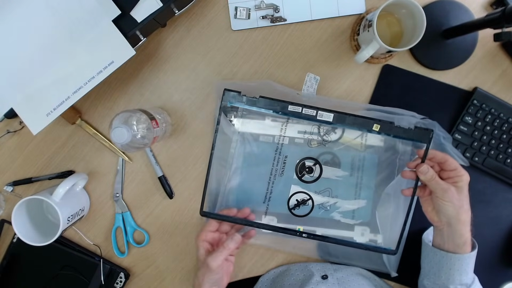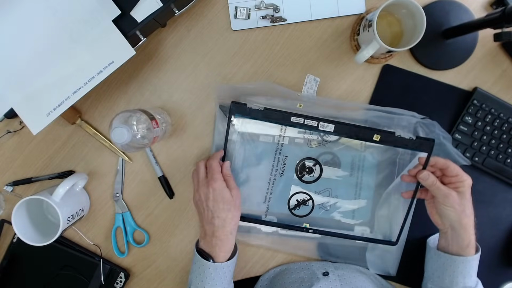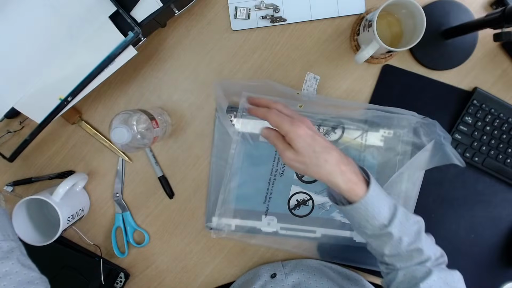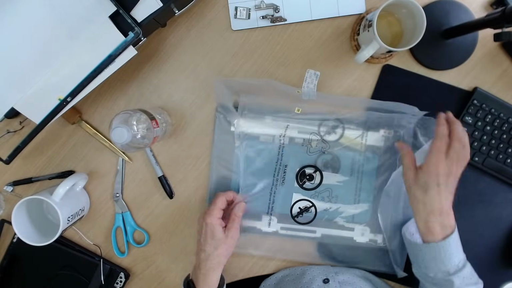Let's see, that strip of tape across the top and the bottom, I think that probably needs to stay on there. I don't know what that is. Might be covering an adhesive.